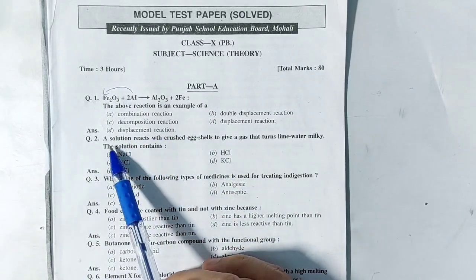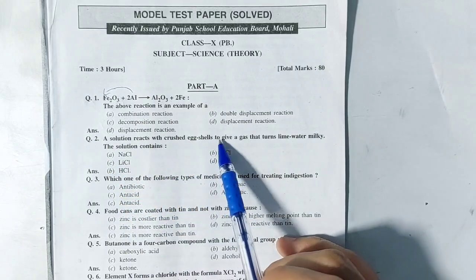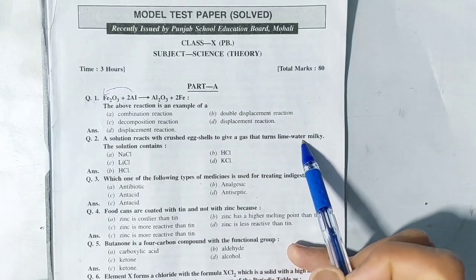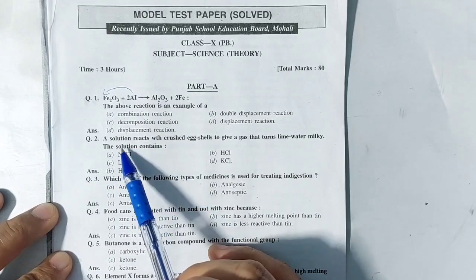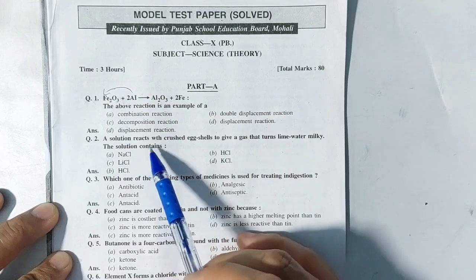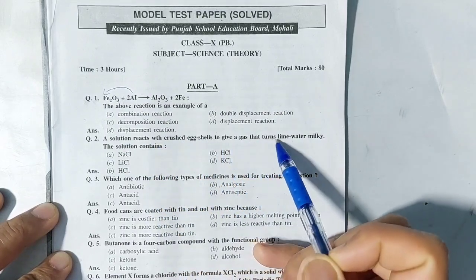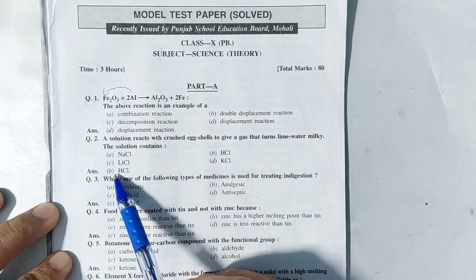Our next question is, a solution reacts with crushed eggshells to give a gas that turns lime water milky. The solution contains. Now we have to mention the name of the solution which reacts with crushed eggshell to give a gas that turns lime water milky. Then the solution contains HCl.